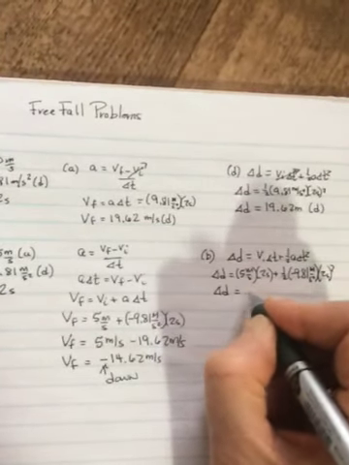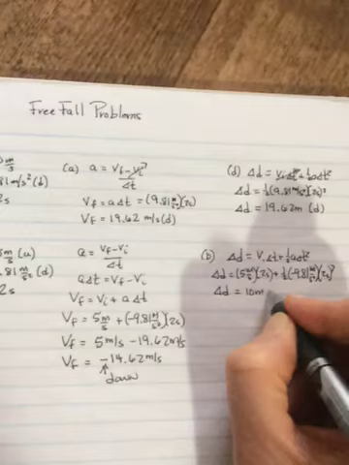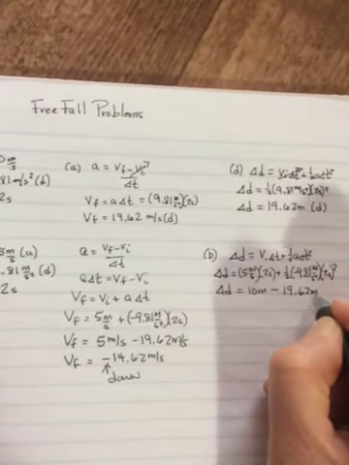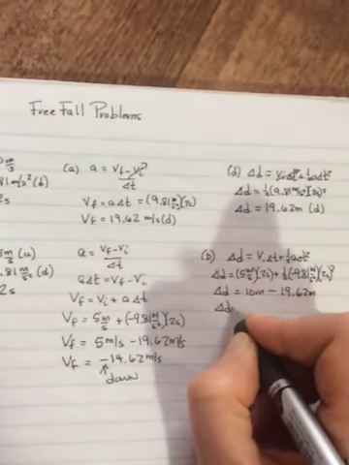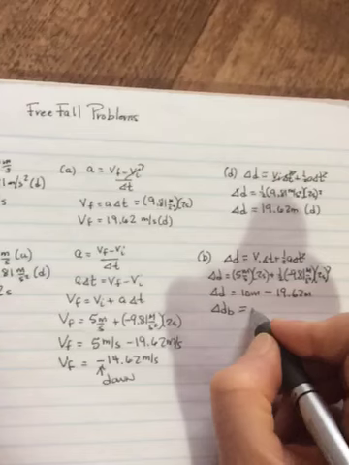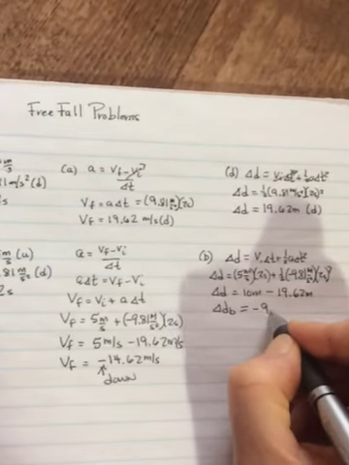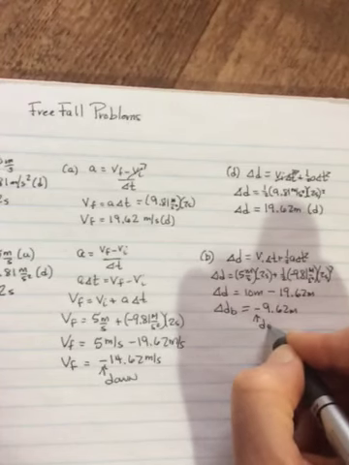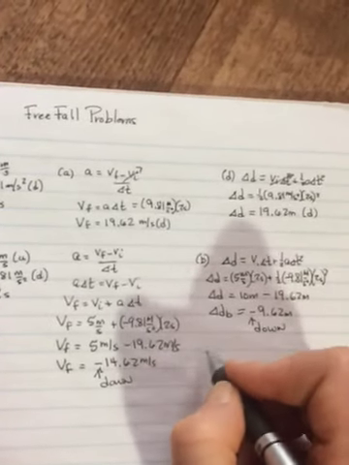So the first term is going to be positive 10 meters, and the second term is going to be negative 19.62 meters. So in the end, the bag has fallen negative 9.62 meters, again, where the negative means down.